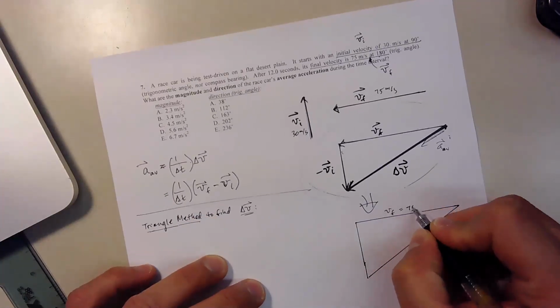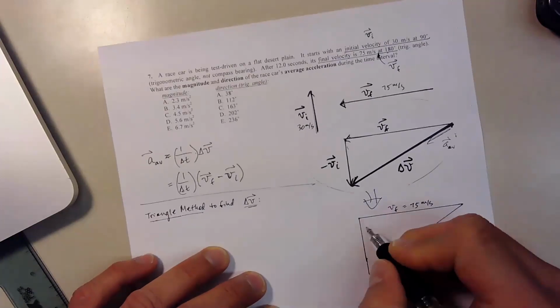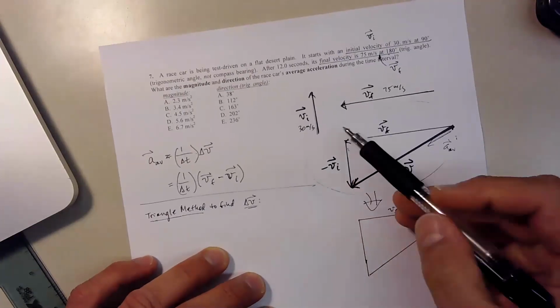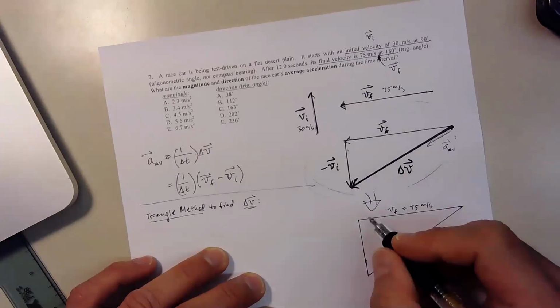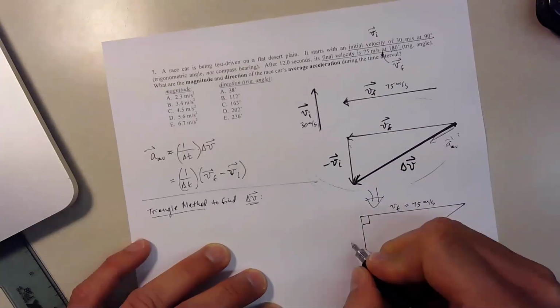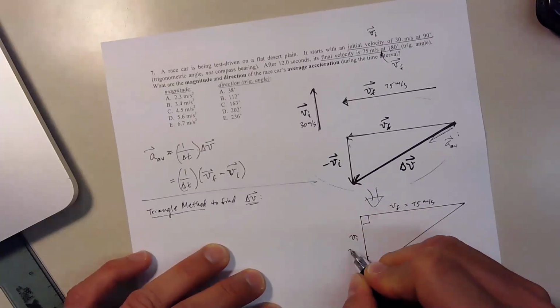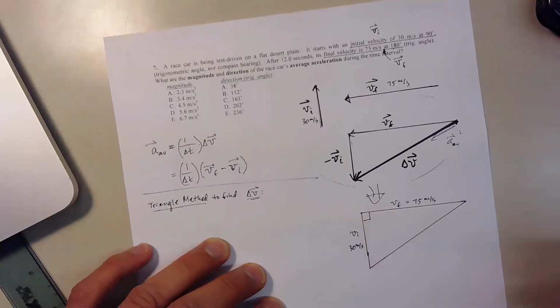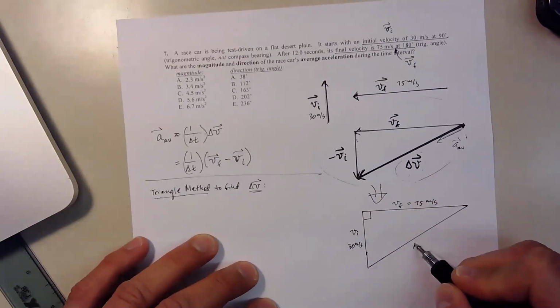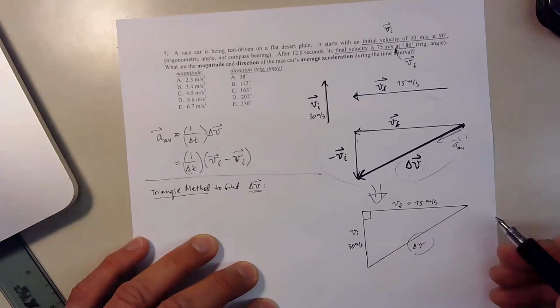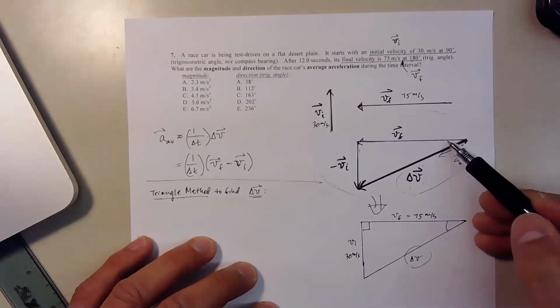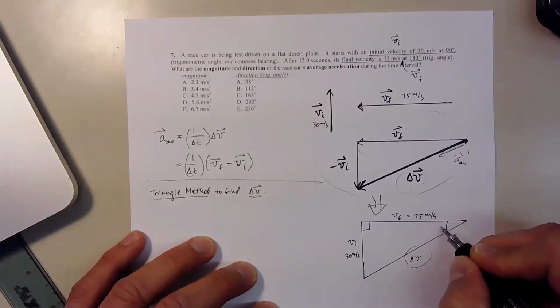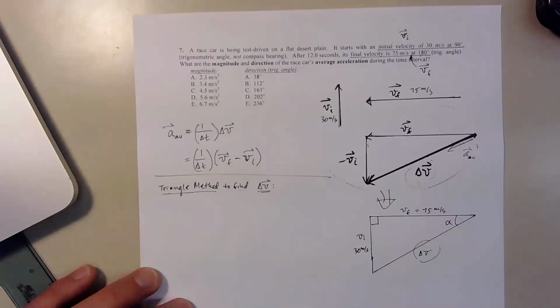This side has a length of 75 meters per second. These two are at 90 degrees to each other. And v initial was 30 meters per second on this side. What do I want to find? I want the length of this side, which is delta v, and I'll ultimately want the direction of delta v as well. So I'm interested in this angle, which I'll call alpha, in this corner.